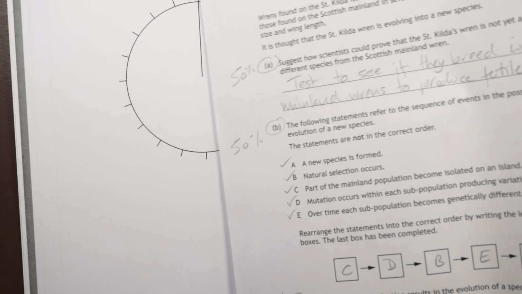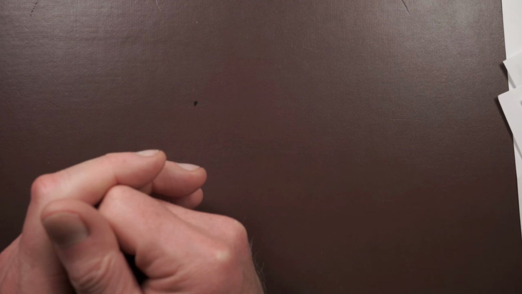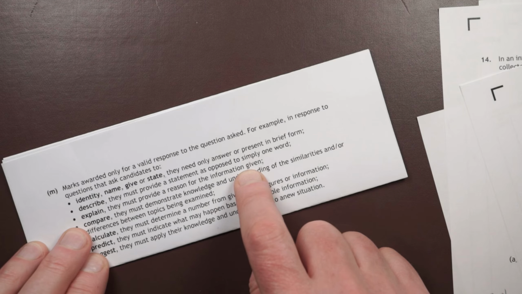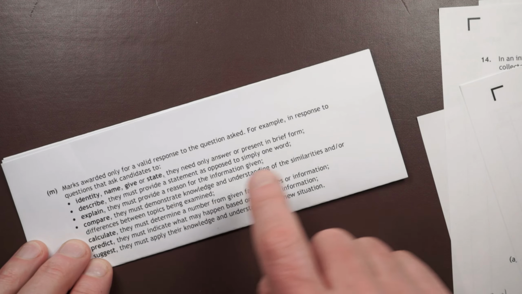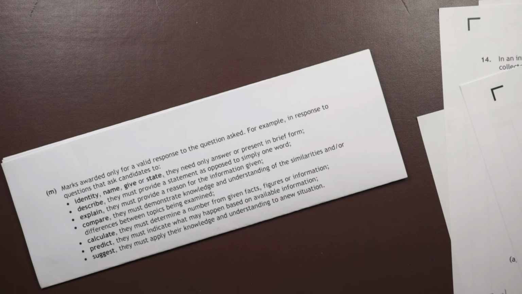And that's it, I think, in the end. You had a lot on there, and the main thing to do is relax, take it calmly, and just do the best you can. And remember all this stuff, right? If you're asked to describe, put in a full statement. If you're asked to explain, give a reason. If you're asked to compare, you must talk about the similarities and or differences depending on what you're being asked.